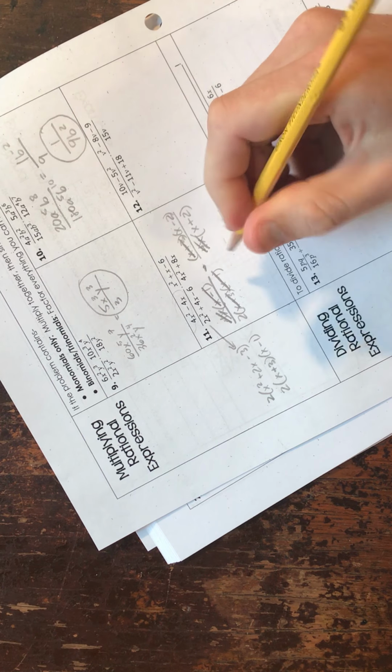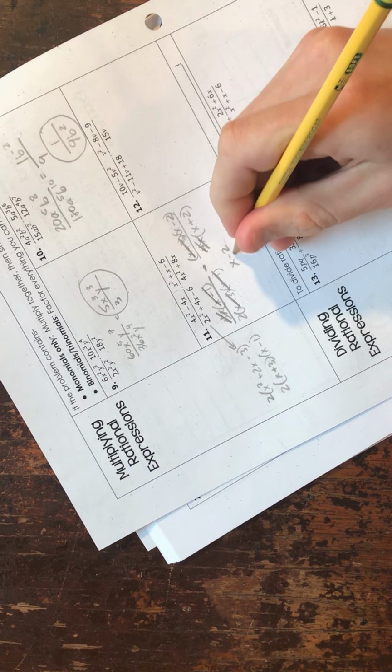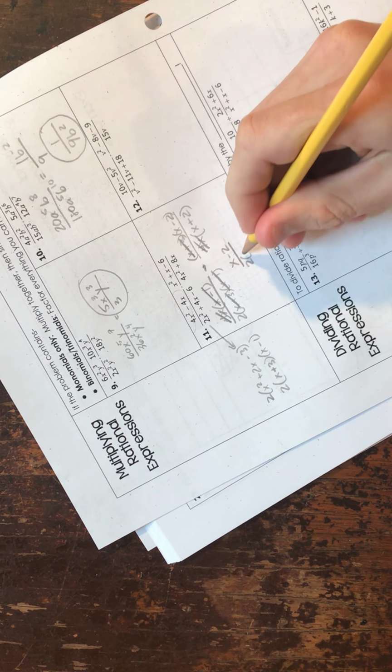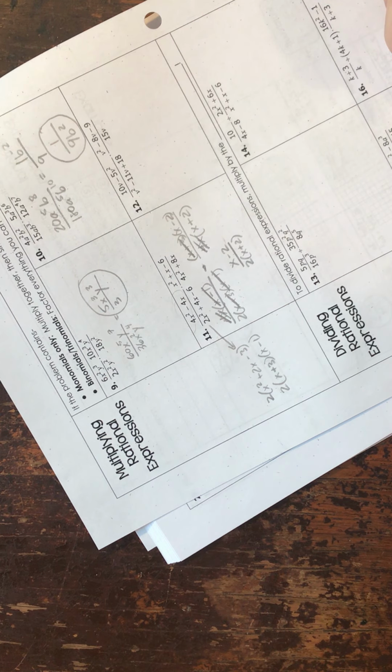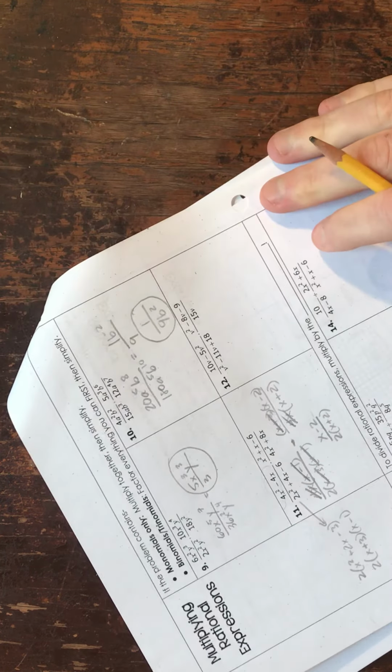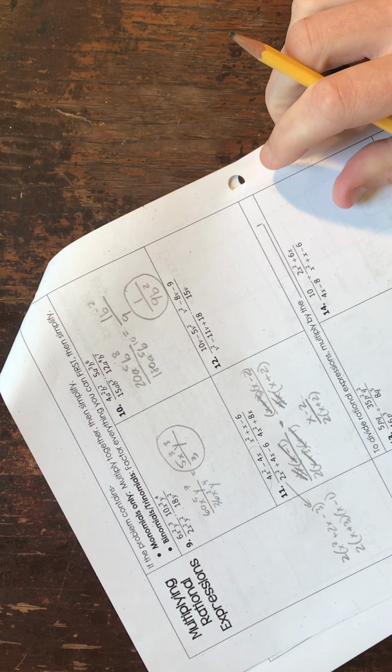Right? But then after that, I'm all good. So it looks like up top, x minus 2 is all I have left. On bottom, 2 times x plus 2. Right? And then let's check out number 12 real quick.